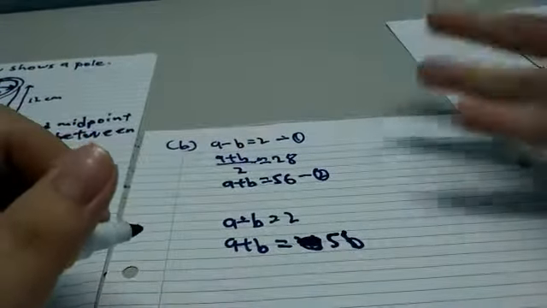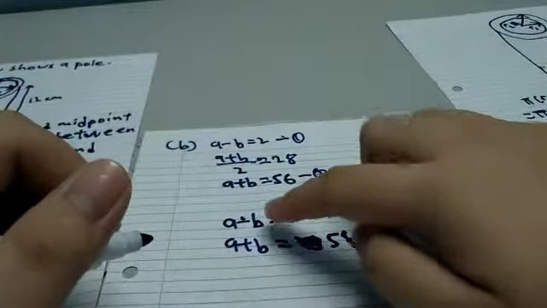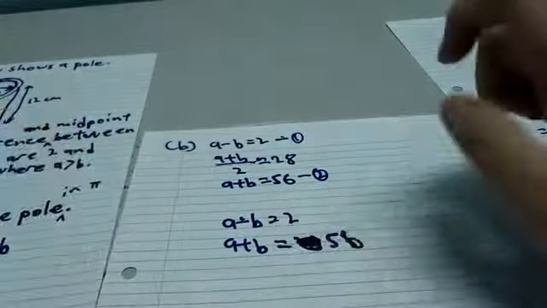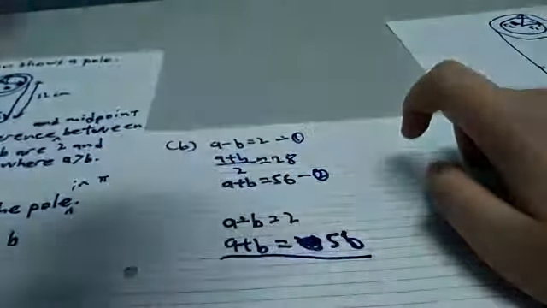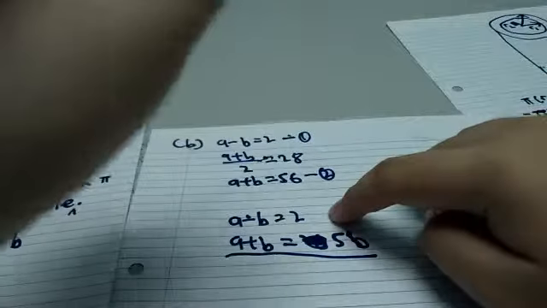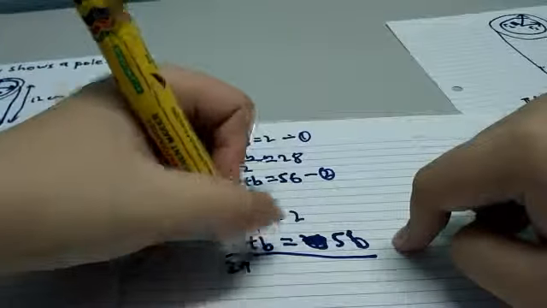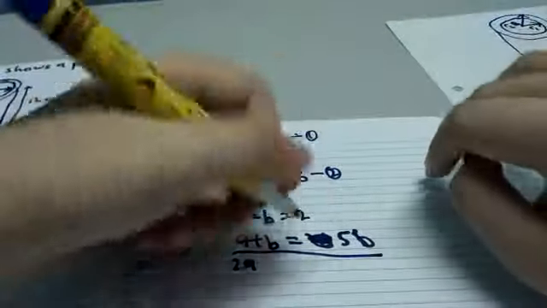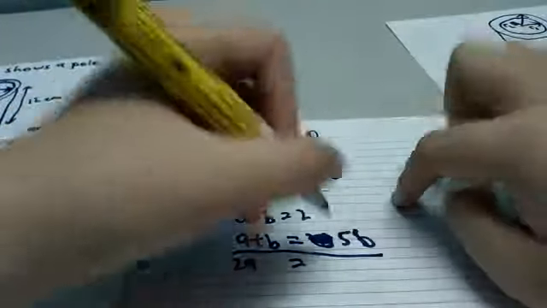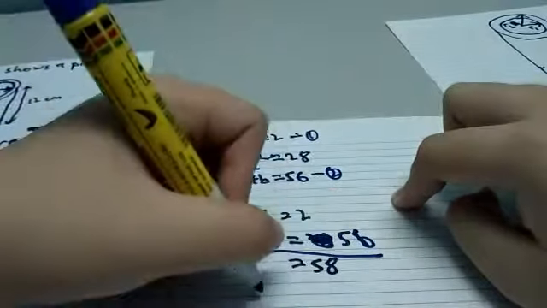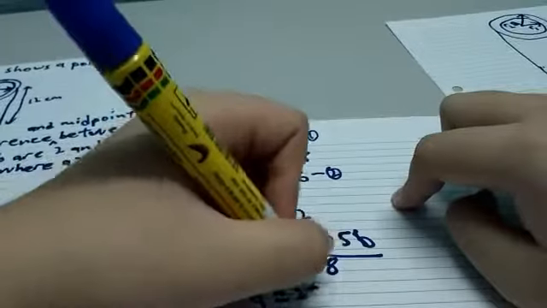Since we have negative B and positive B here, we can use the elimination method by adding equation 1 and equation 2. So 2A, since A plus A is 2A, and negative B plus B is 0, is equal to 56 plus 2, which is 58, so A is equal to 29.